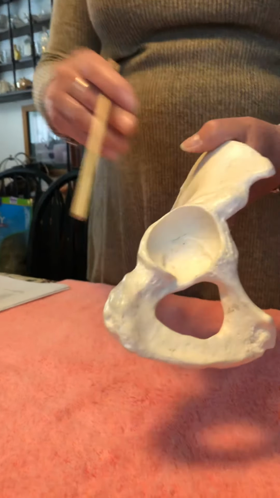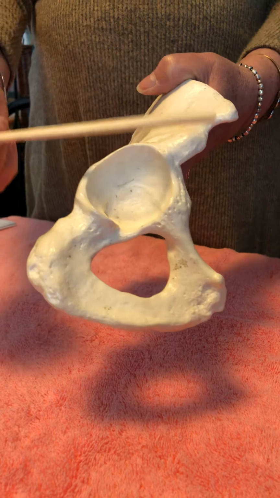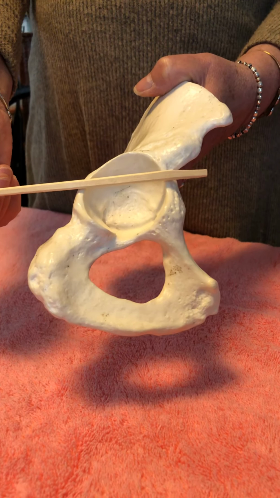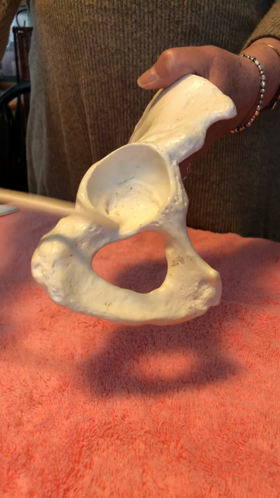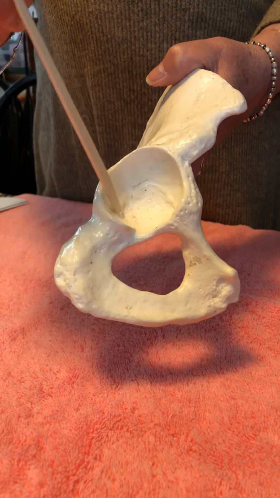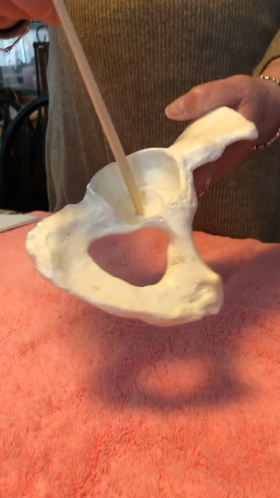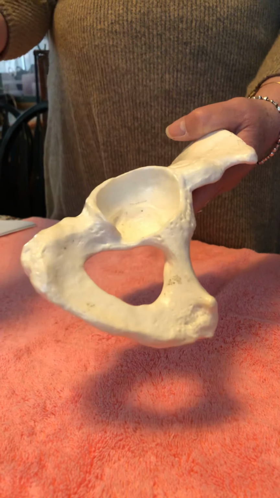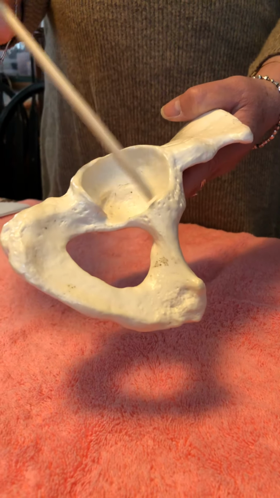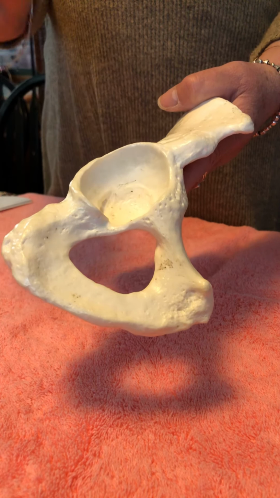And then this nice deep socket is called the acetabulum. The acetabulum is actually a part of each of the three bones. This would be part of the ilium, this would be part of the ischium, this would be part of the pubis. But acetabulum means vinegar cup. Think of a cup full of vinegar, and that's what this is named for.